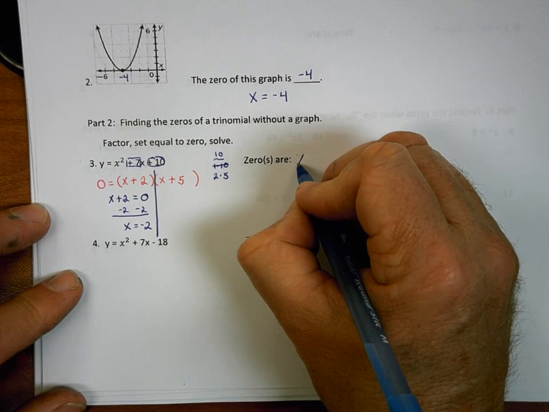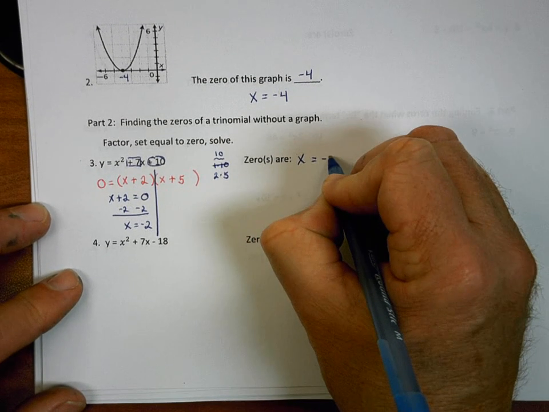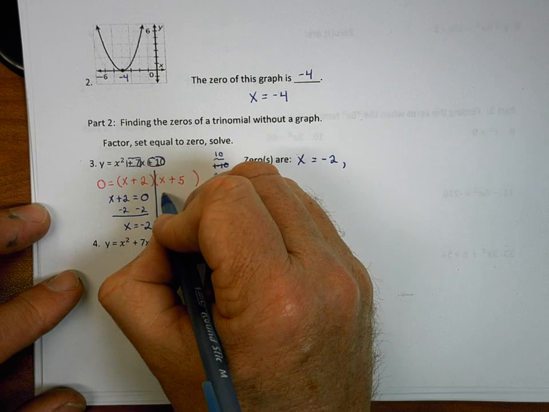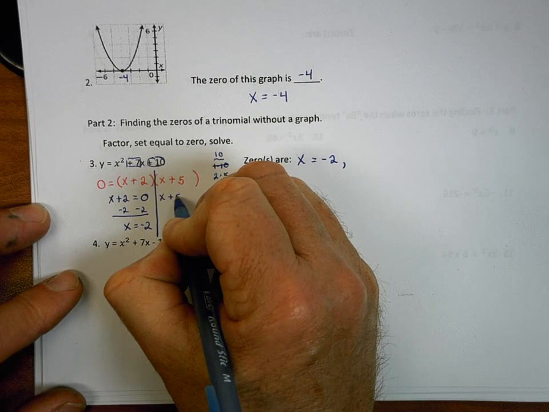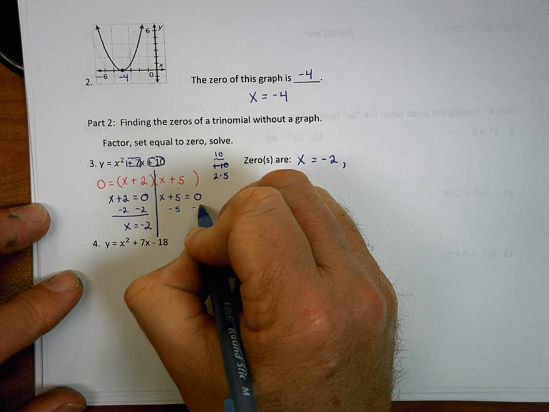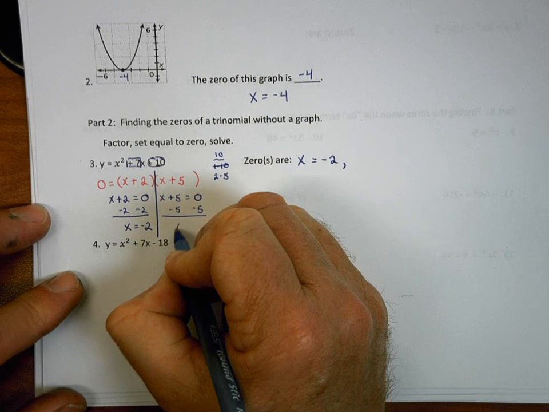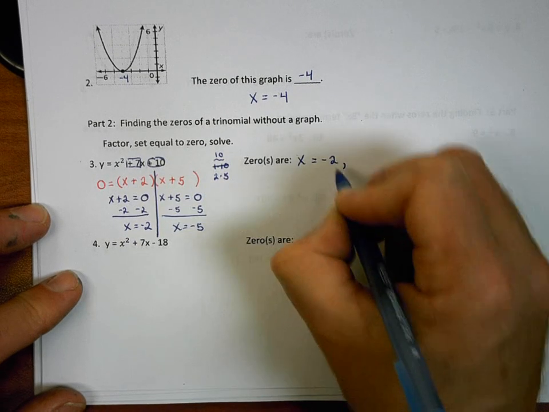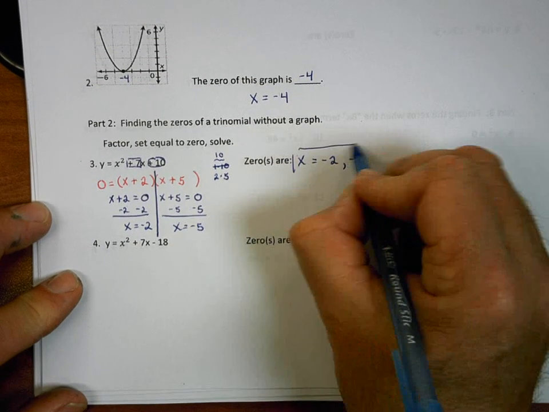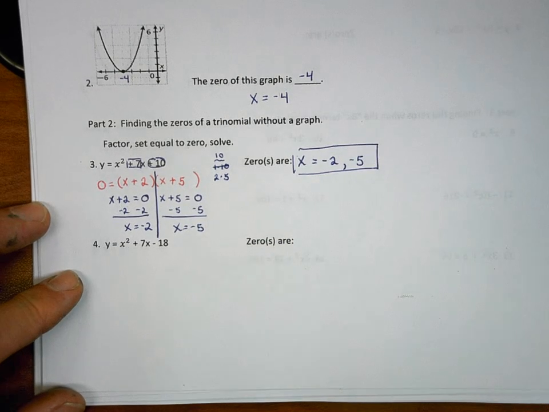So my zeros are x is equal to -2, and I'm going to do the same thing with my other distinct factor, which is x plus 5. I'm going to make that equal to 0, and I solve it by subtracting 5, so I get x is equal to -5. So my two zeros are x is equal to -2 and -5.